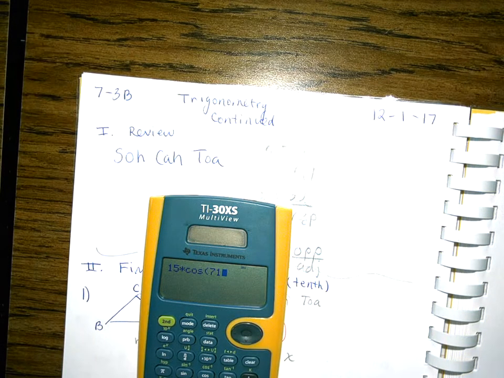I'm going to get the light back on. I apologize. I just had to adjust to see the screen better.